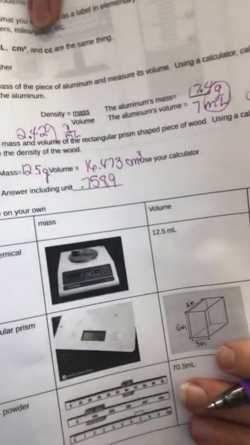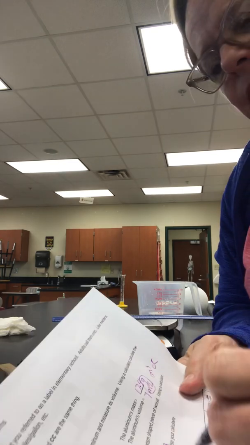0.7589. And to get my units, I literally look at my problem, and it would turn out to be grams per centimeter cubed. So my final answer on that one.